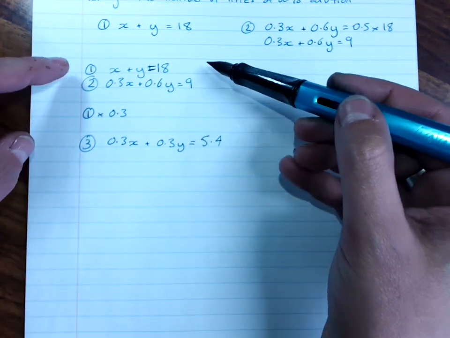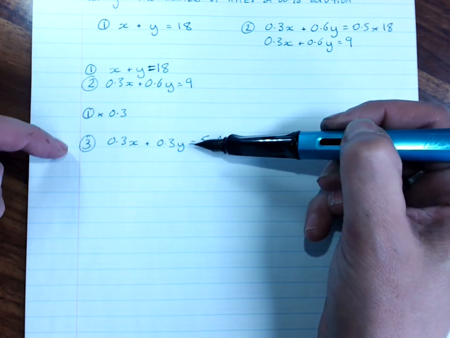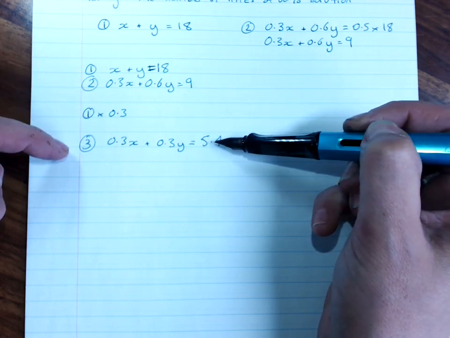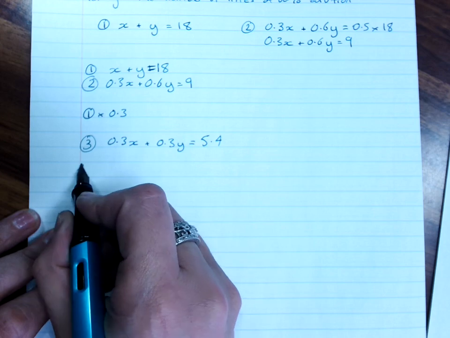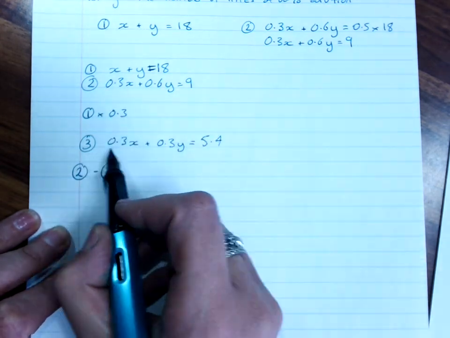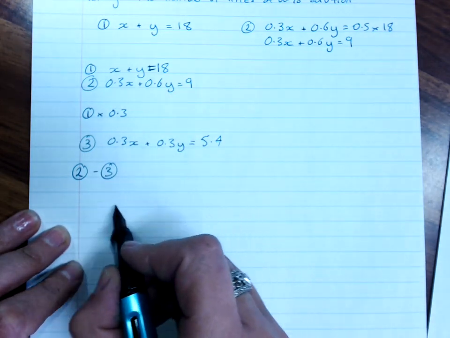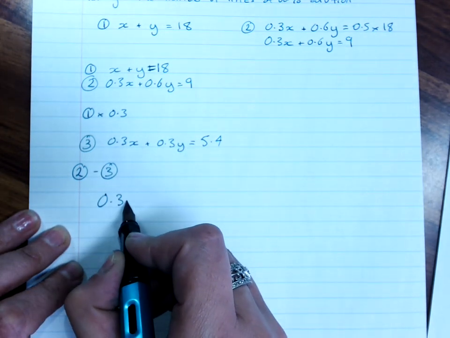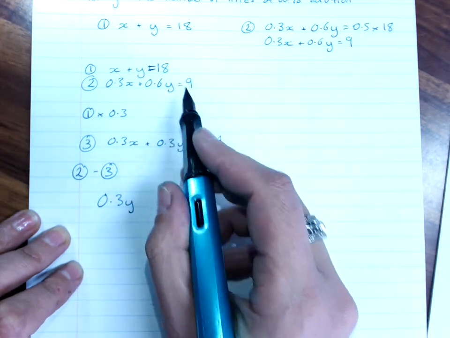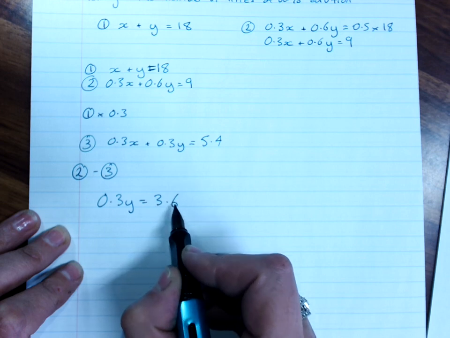Okay, and then we could subtract equation 2 minus equation 3. Yep, that will work. Say what we're doing. 0.3x minus 0.3x cancels out. 0.6y minus 0.3y gives me 0.3y. 9 minus 5.4 is 3.6.